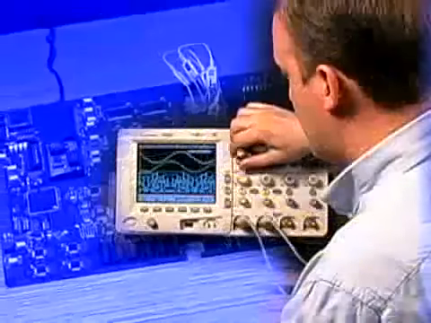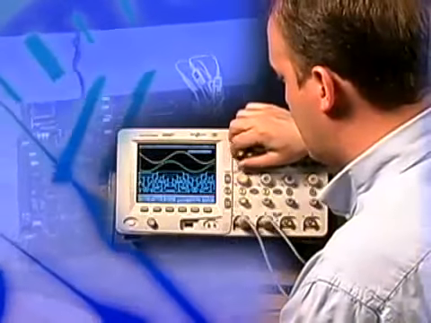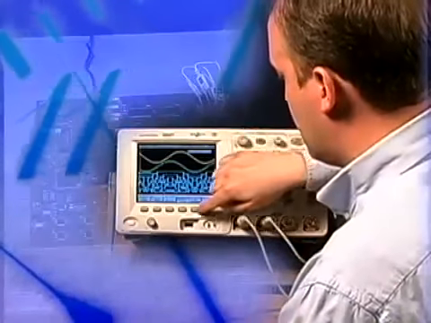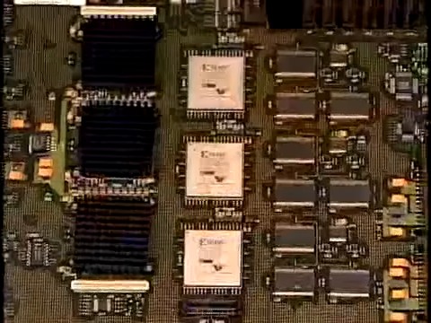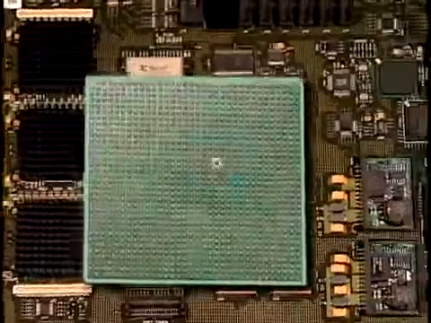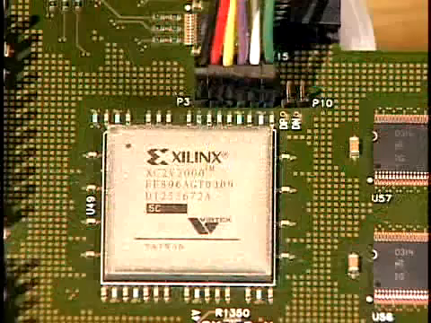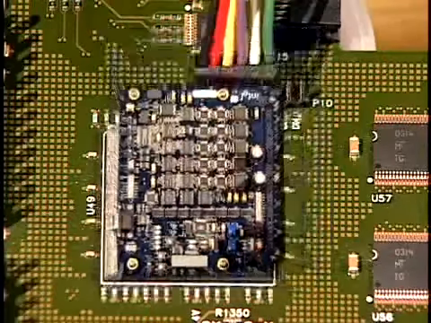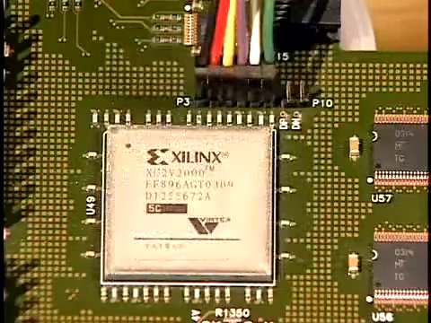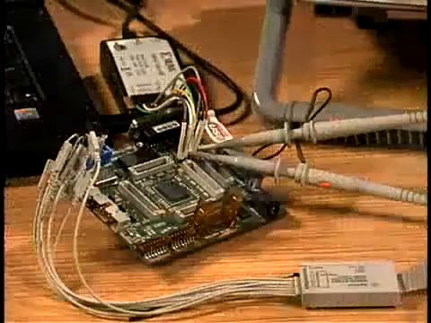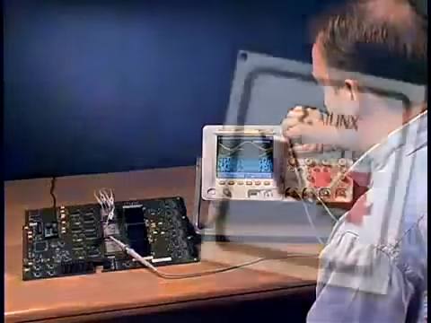Getting high-quality digital designs to market quickly means taking advantage of the latest technology. System-on-chip architectures and FPGAs are at the forefront of technology advances in electronics. While big and fast FPGAs enable new levels of sophistication, they present integration challenges best addressed with real-time measurements.